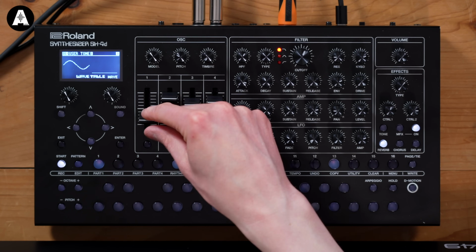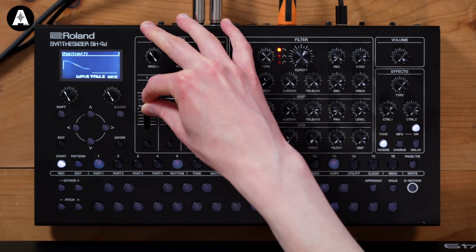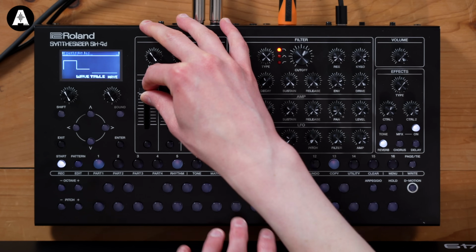But actually, I want to show a little extra feature for someone. I'm going to use this first waveform, which starts with a sine, and as you cycle through it, it goes from a triangle to a saw to a square. So as I play a note.